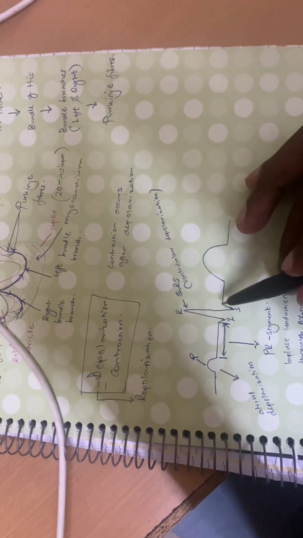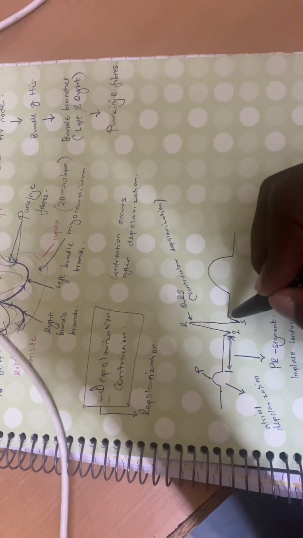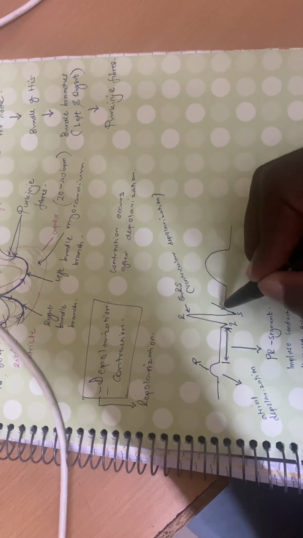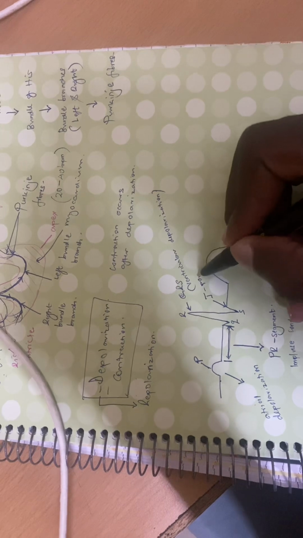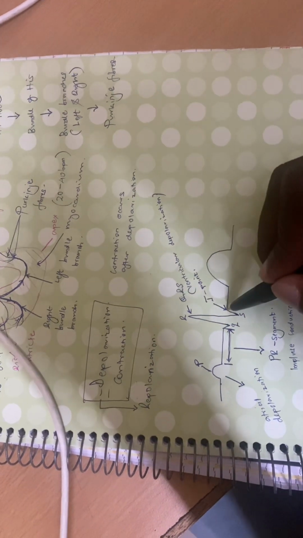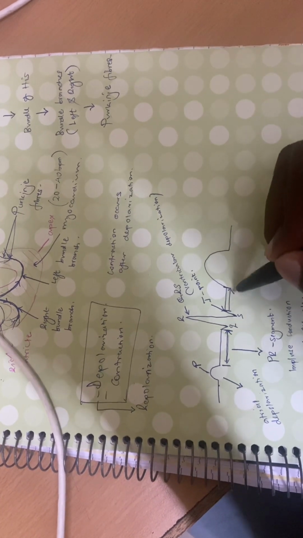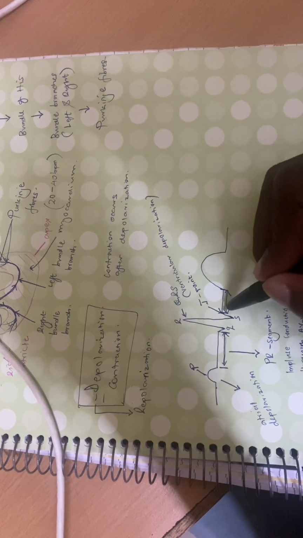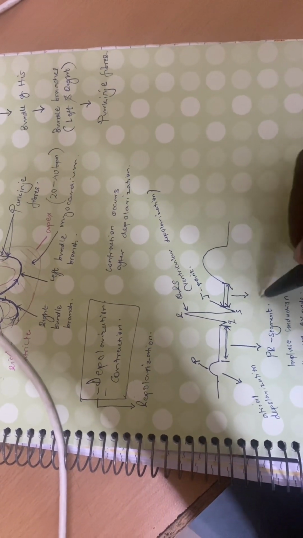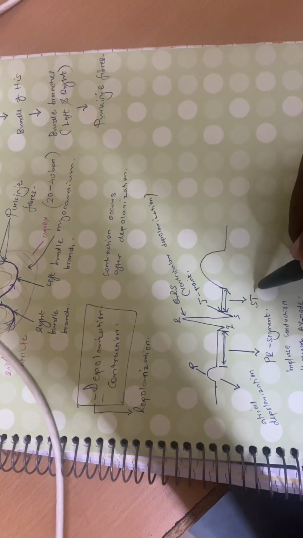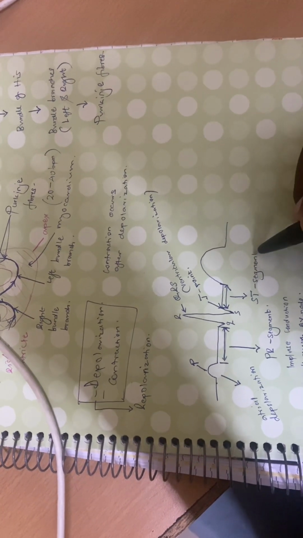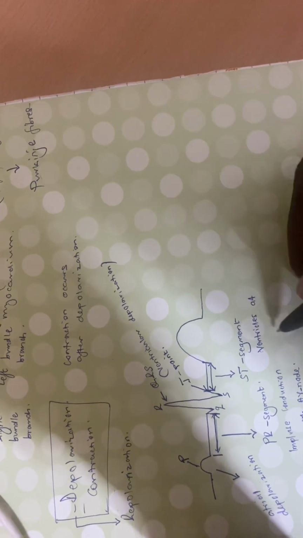So, next, after ventricular depolarization, there comes a point called J point. That is the end. And now there is this segment here. This segment is called ST segment. What does it indicate? It indicates ventricles at full depolarization.